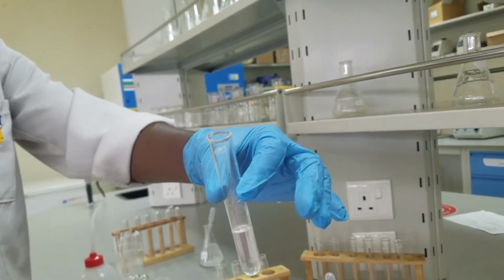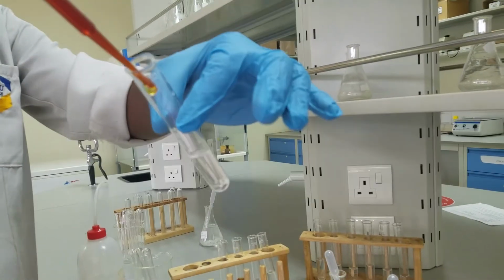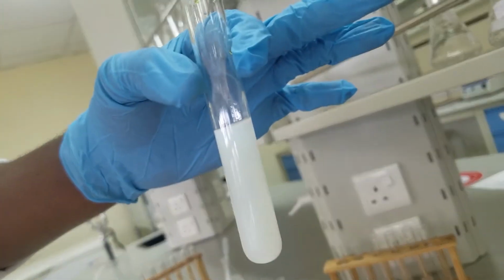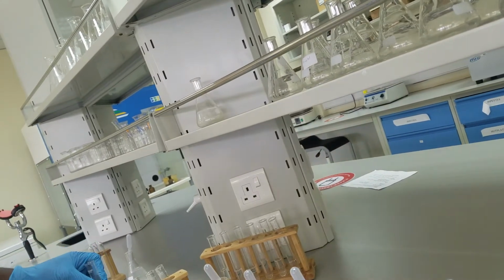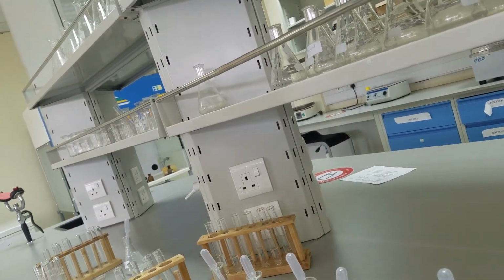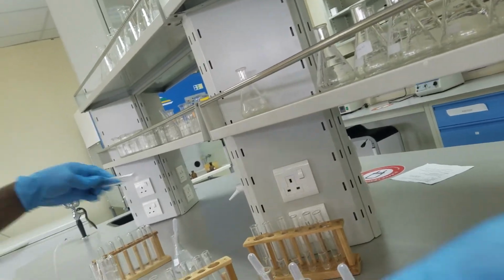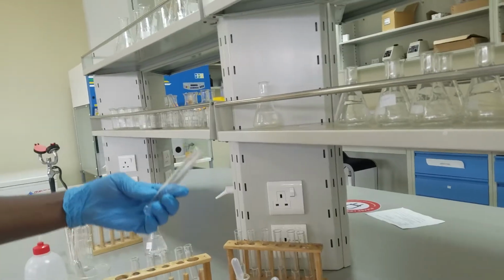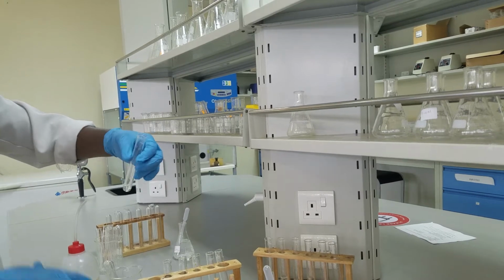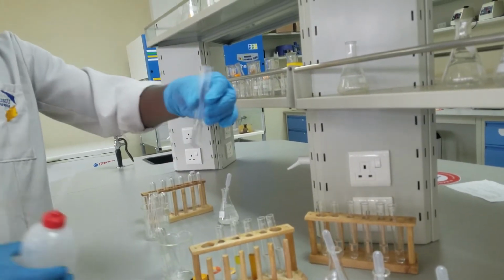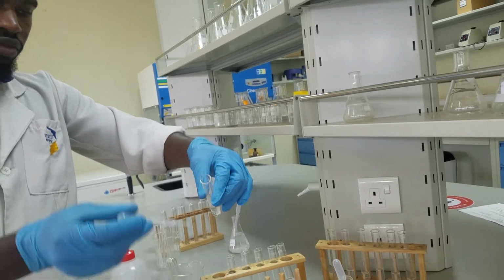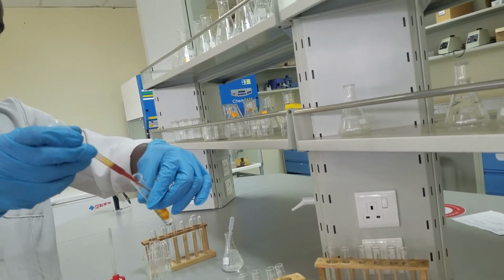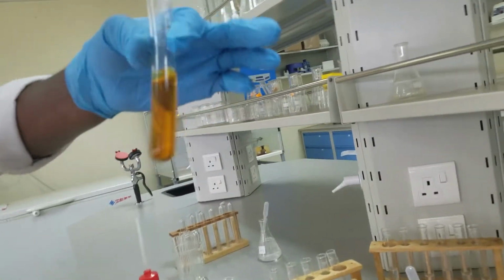Sodium hydroxide 10%, and our iodine solution. That is unknown B. Okay? And finally, unknown C. Some water, like that. Sodium hydroxide. That is our unknown C.